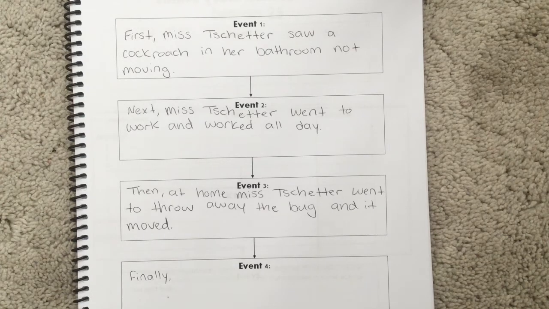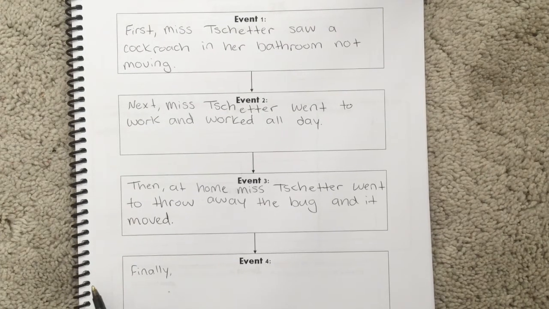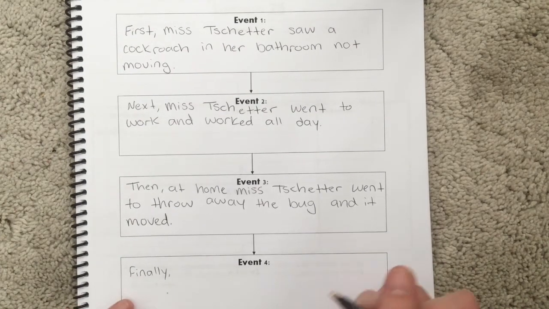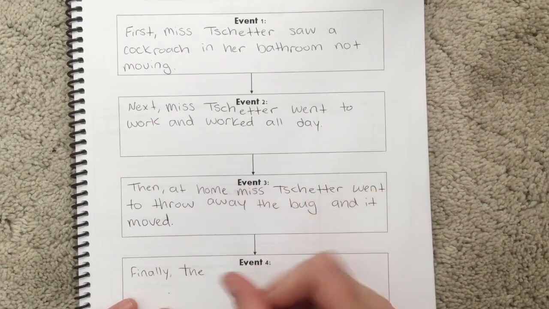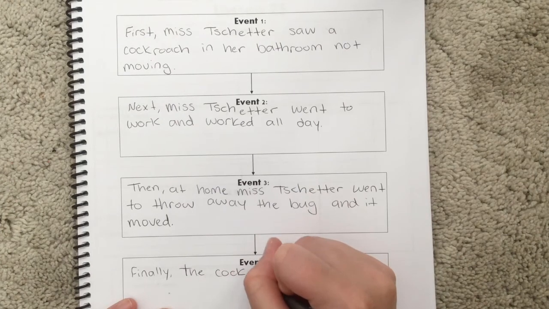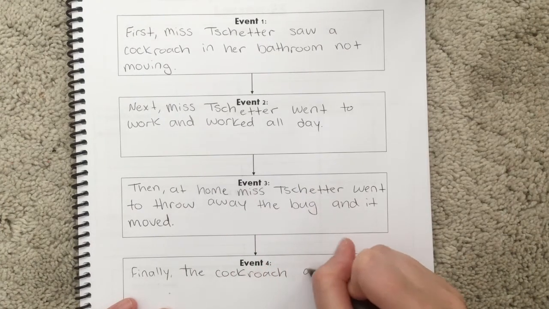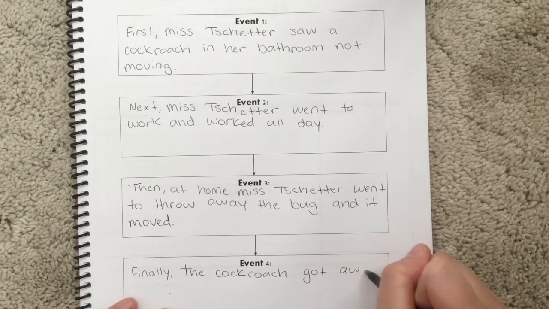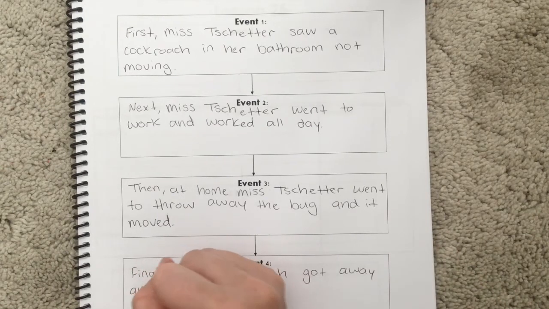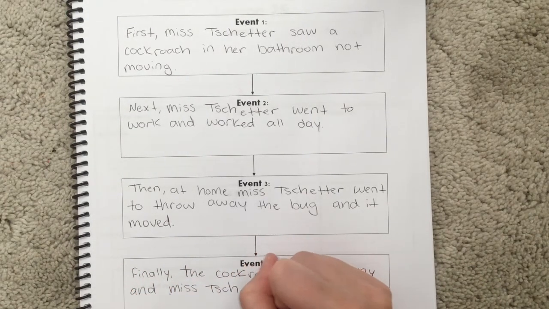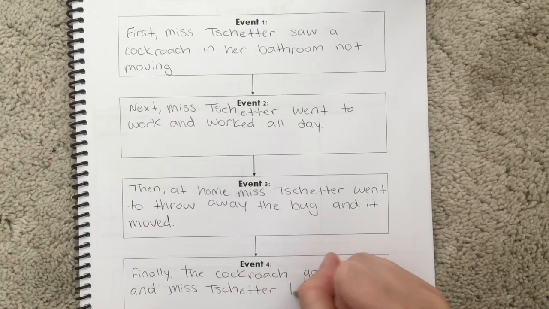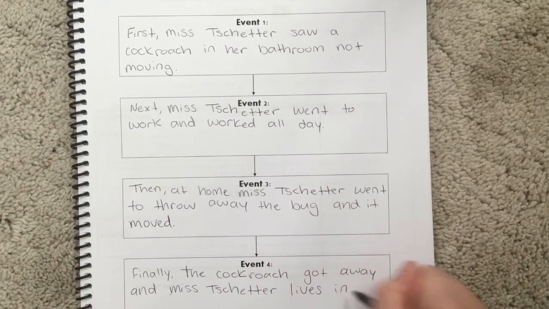And so then we have to think, finally, how did this story end? And I'm going to say, finally, oops, little t, the cockroach got away and Miss Cheddar lives in fear.